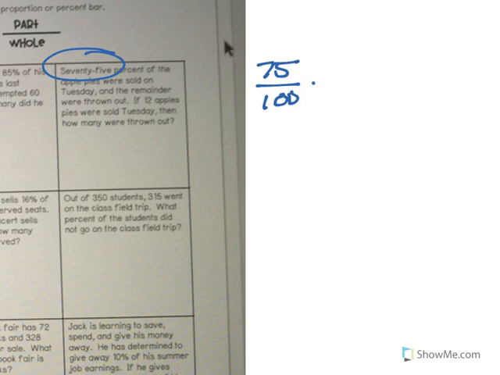Okay, so we know 75% right away. We know that equals the apple pies that were sold, and the remainder of the pies were thrown out. If 12 apple pies were sold on Tuesday, how many were thrown out? So notice here that he's not asking how many total pies, but we have to know how many total pies there are, because we don't know how many he threw out.